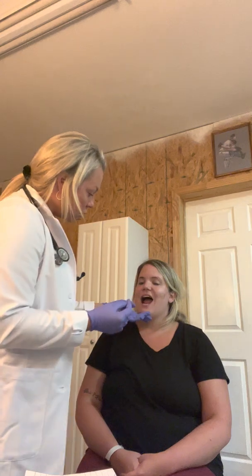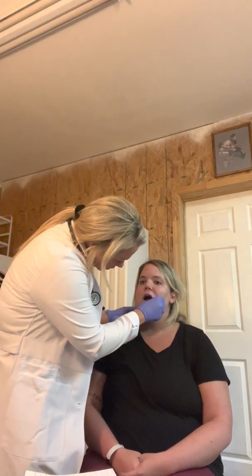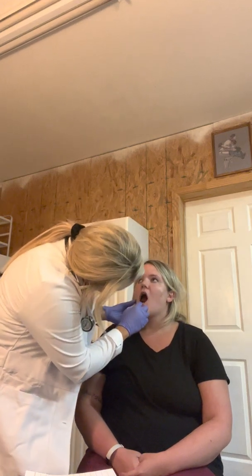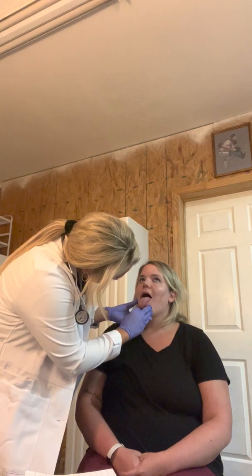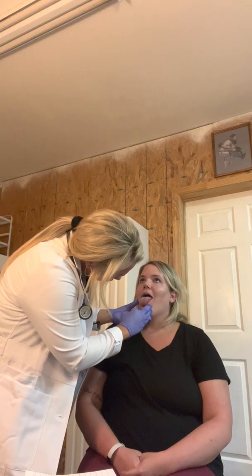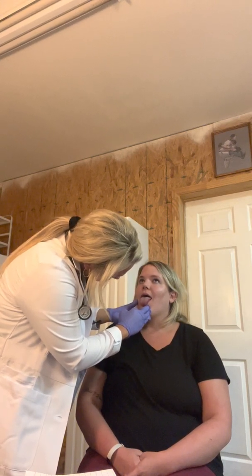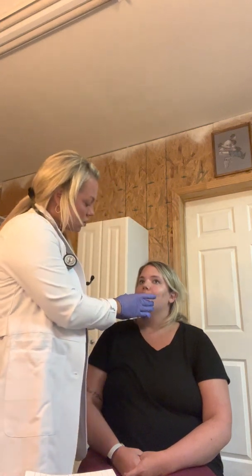I'm going to have you open for me. I'm just going to palpate around your soft palate, your gingiva, and look at your hard palate. Have you stick your tongue out for me and say, ah. I'm just noting the tonsils. They are a little swollen, like a +1. There's no exudate present, no postnasal drainage. The tongue appears symmetrical on both sides.